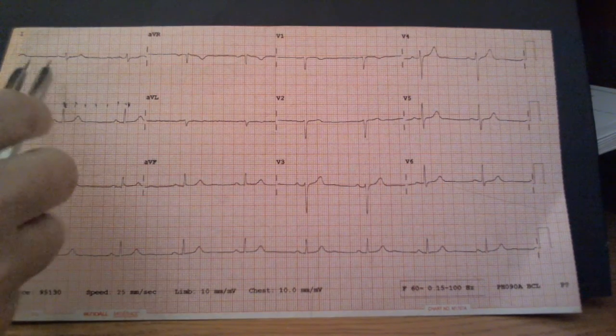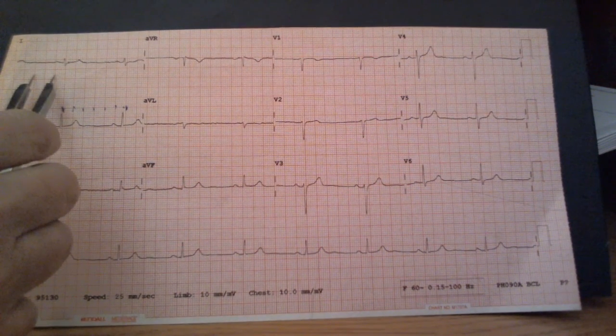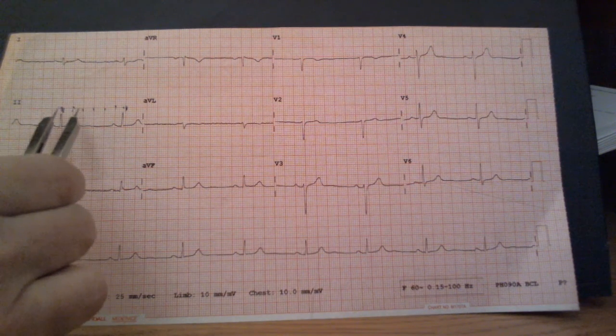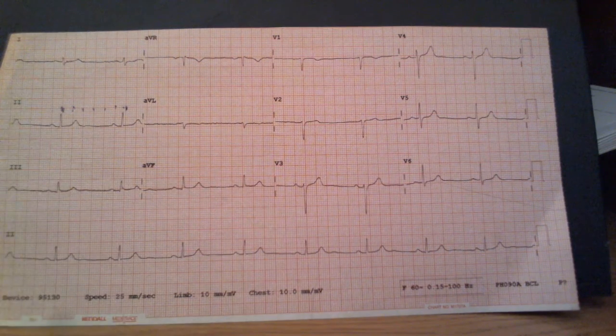And now we're going to count that, and we have, oh, perfect, 10 boxes. So I could do it right here. 10 boxes. So my QT interval is normal because it can be no longer than 14 to 15 boxes, and my QT interval is 10. So we're good on that.